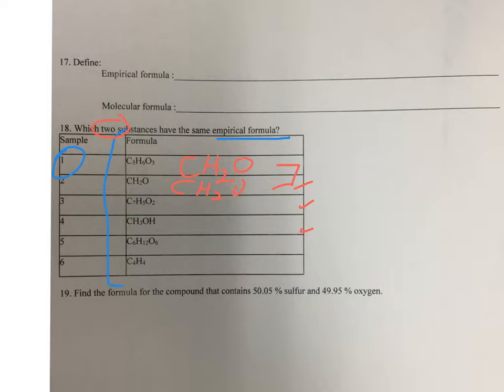So you need to find the empirical formula for all of them, and then say which two are alike. So you have to reduce them. Look at number 6. What is that going to reduce to? CH. CH. Very good. And that one is not like these two, right? So you're going to figure out all of them. What's my empirical formula for number 3? Yep, it's going to stay the same because we can no longer reduce it, right?